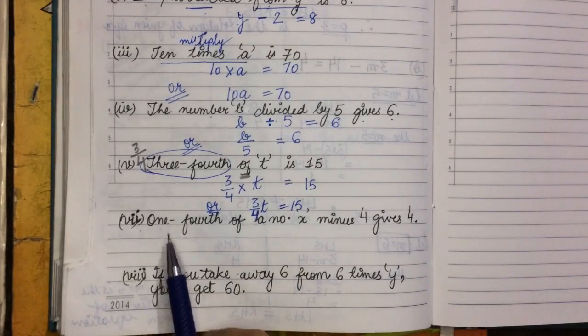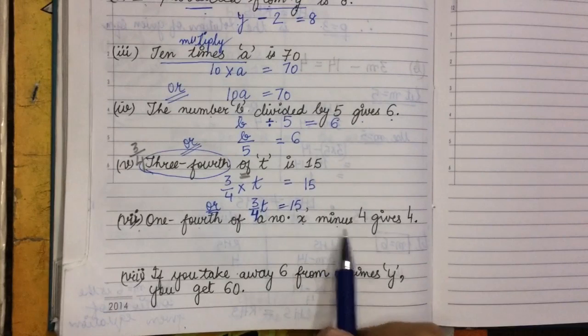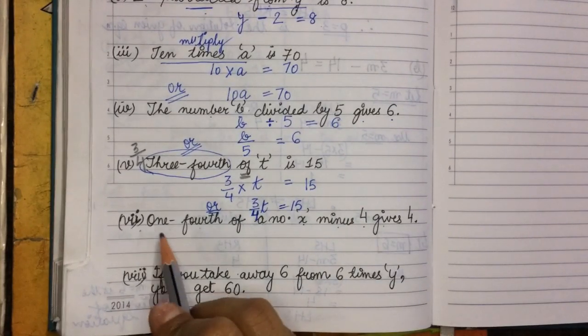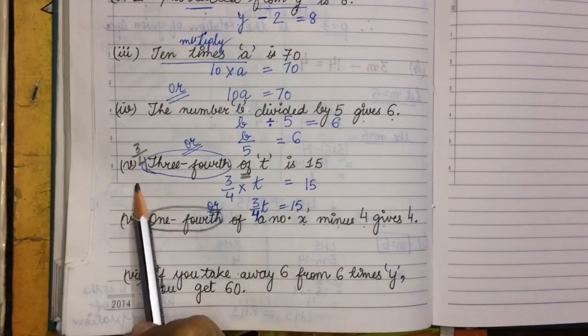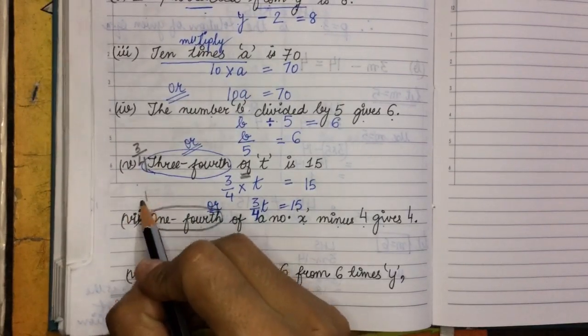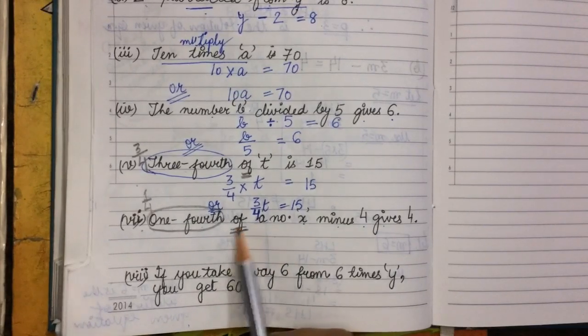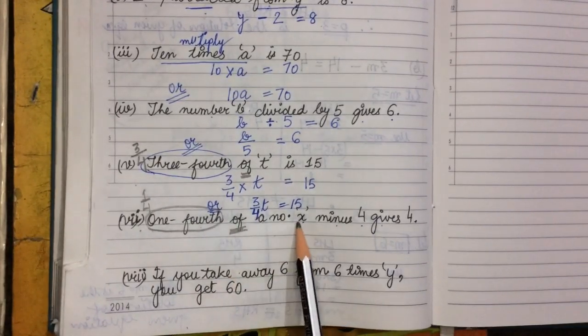Seventh part. 1/4 of a number x minus 4 gives 4. Again we have a fraction, just like in this part. 3/4 is 3 by 4. So 1/4 will be 1 by 4. 1 by 4 of a number. So of again represents multiplication. Multiplication with x. The number has been named as x.